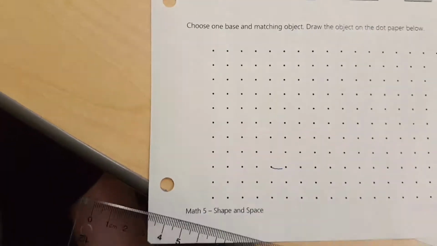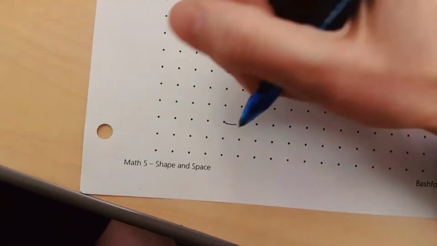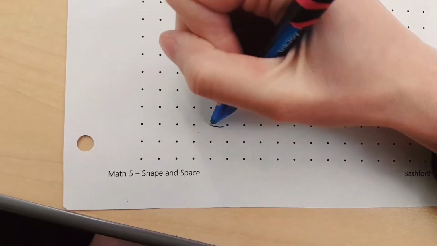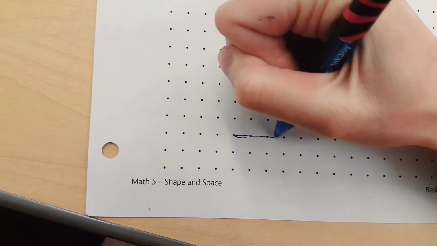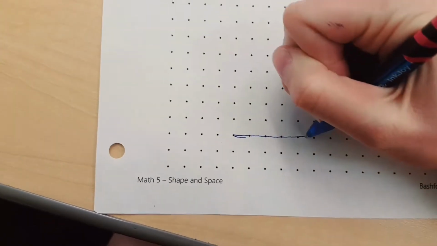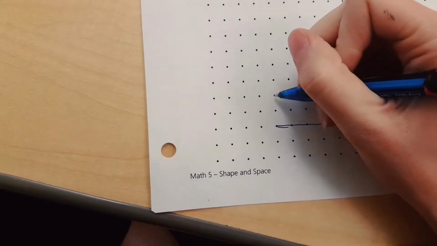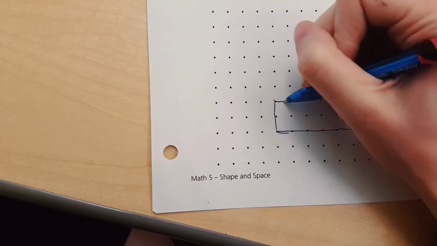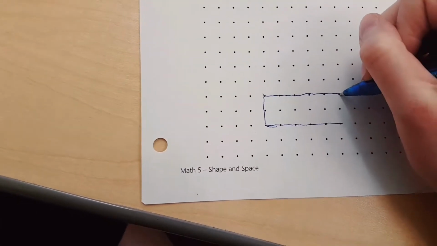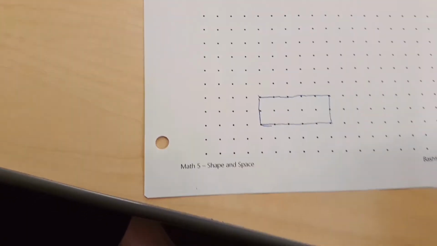Well, okay. I'm not going to use a ruler. It's too hard to do with one hand. But you use a ruler. Okay. 1, 2, 3, 4, 5. We'll go across. We'll go 2 up. And then 5 across. And then 2 on the side again.